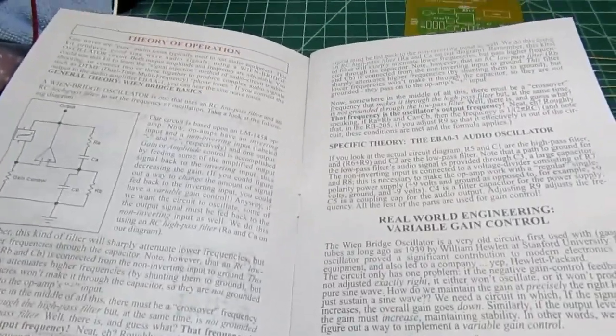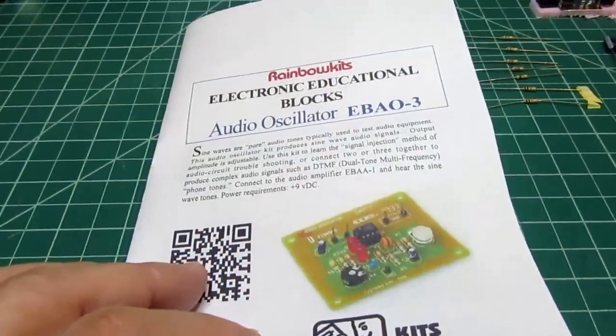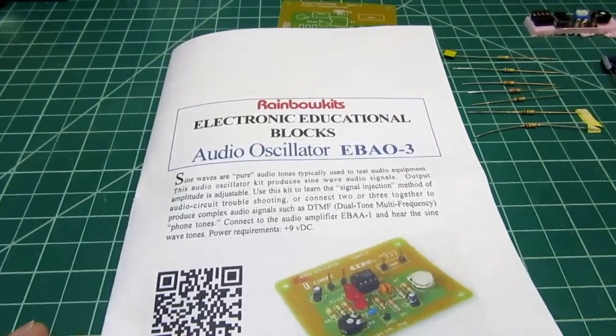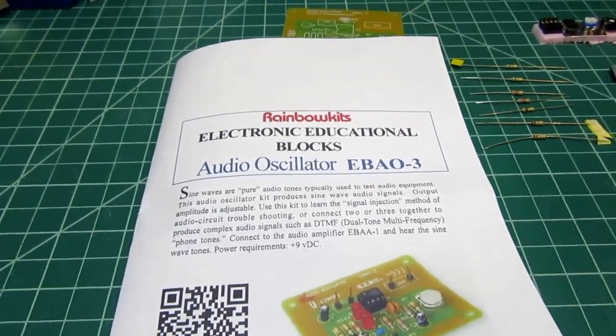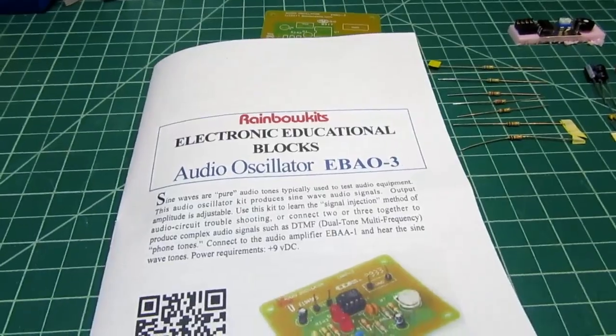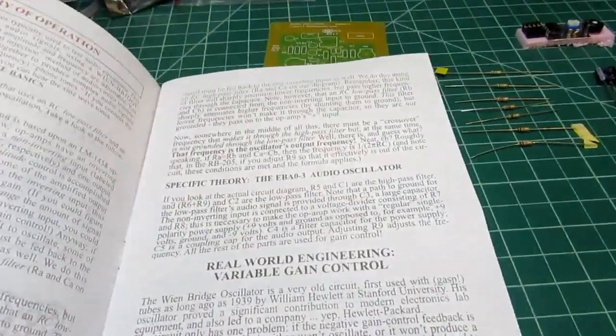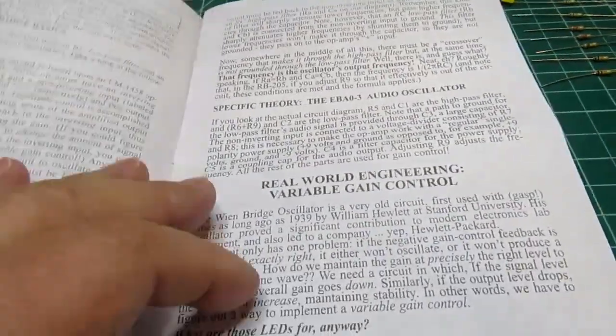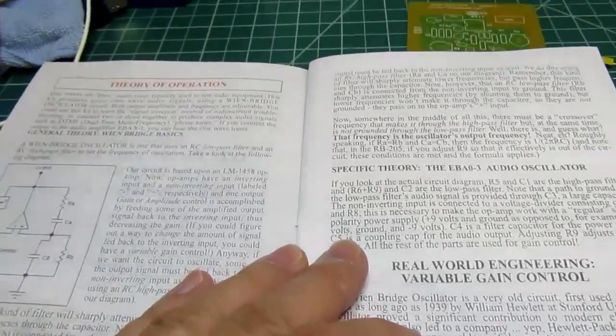I've noticed a little sloppiness in the manual, and it's inconsistently reproduced. I think it's just printed on a color inkjet printer. It kind of has that look. It doesn't look laser printed.